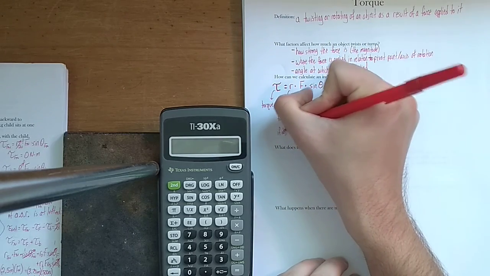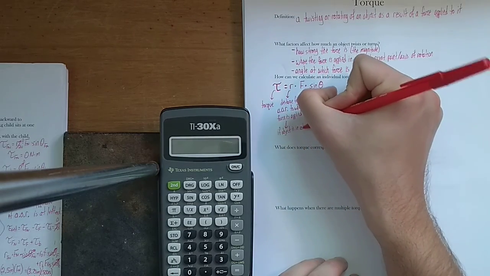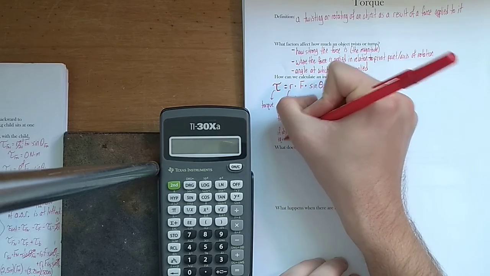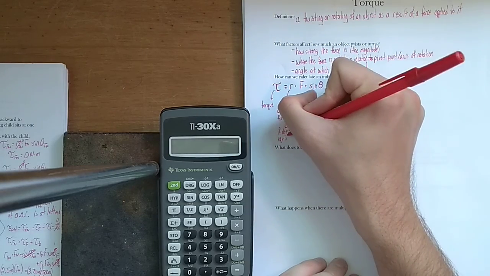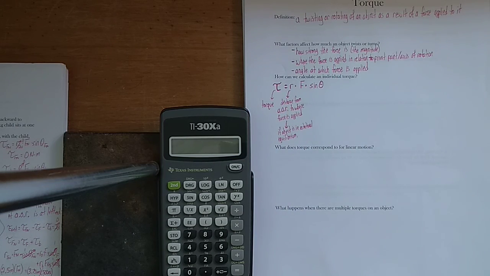If the object is in what is called rotational equilibrium, which is essentially a fancy way of saying that all of the torques on this object cancel out. It's kind of like saying all the forces cancel out, so there's no net force.